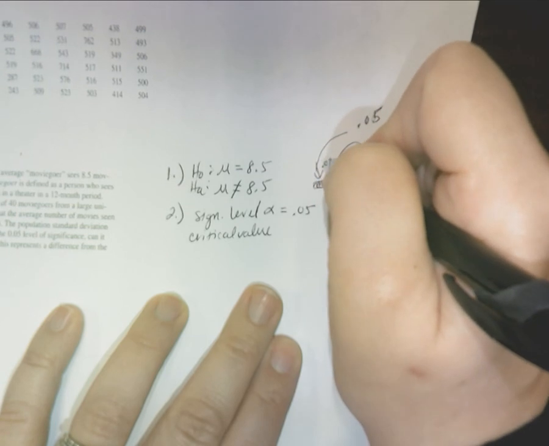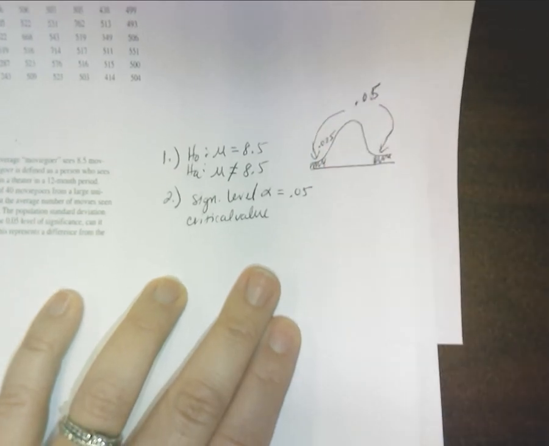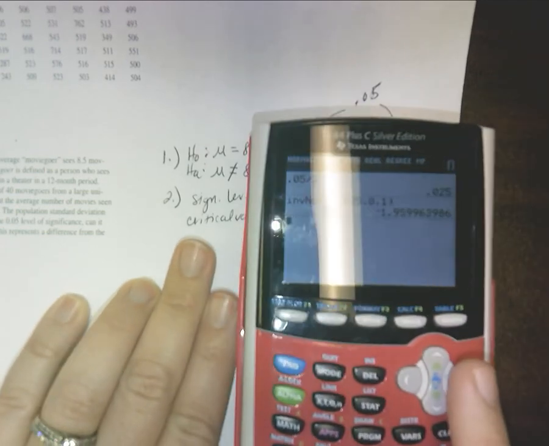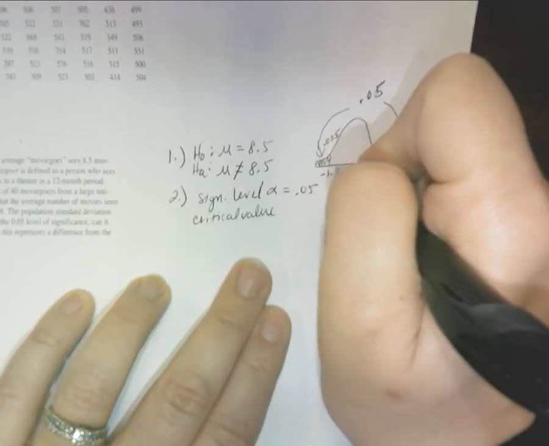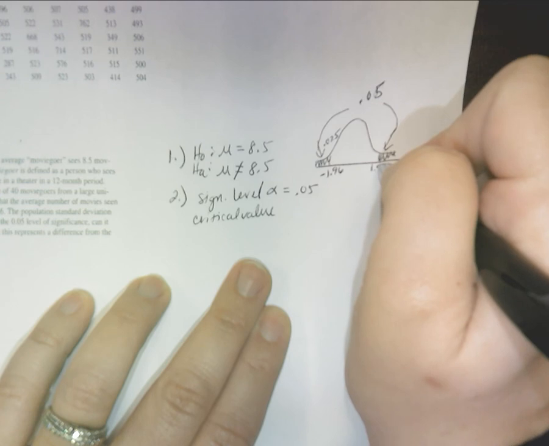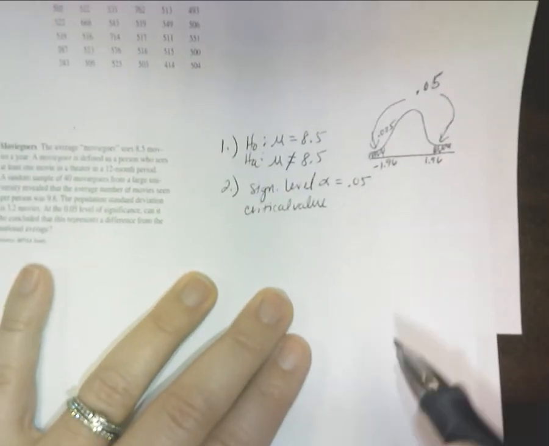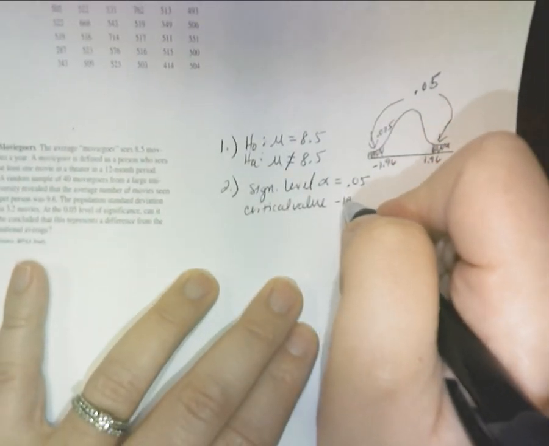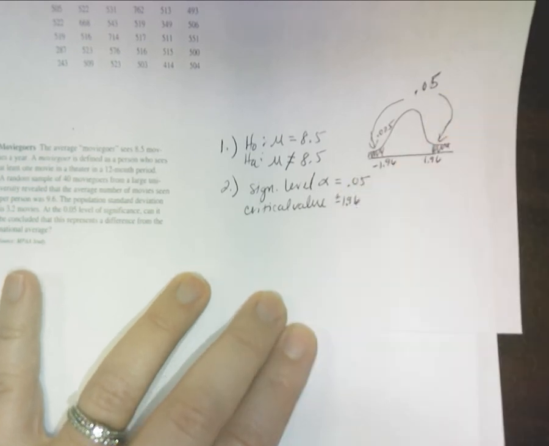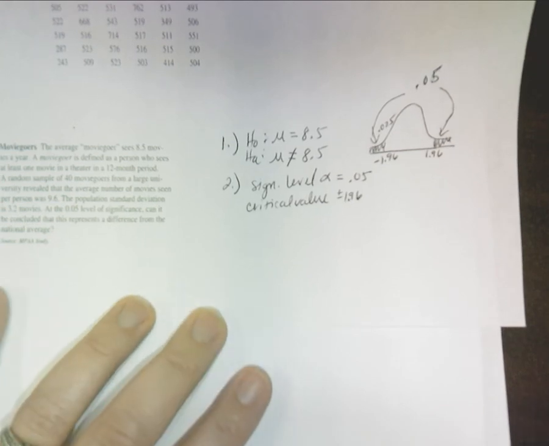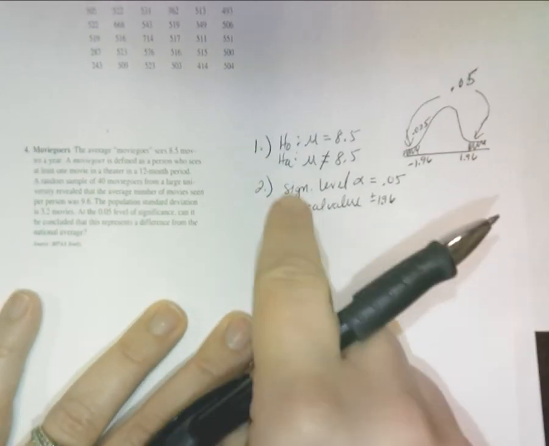So in my calculator, I do inverse norm of 0.025, and I get negative 1.96. And what's this one? Positive 1.96. So I actually have 2 critical values here. You can even write plus or minus 1.96.